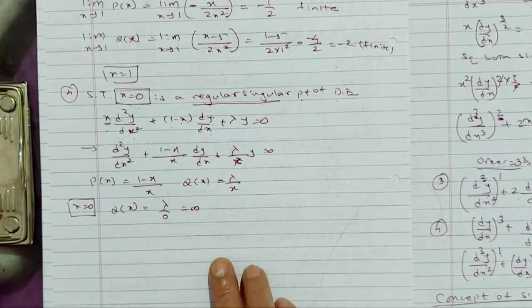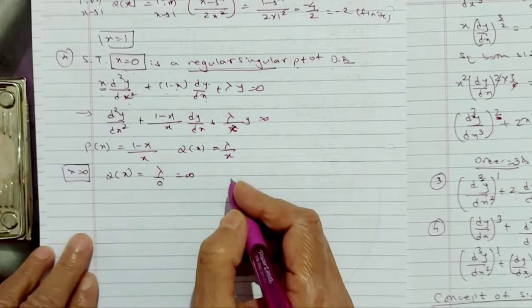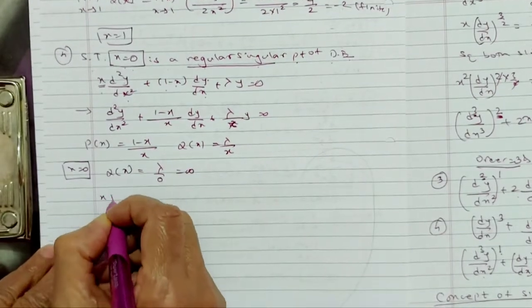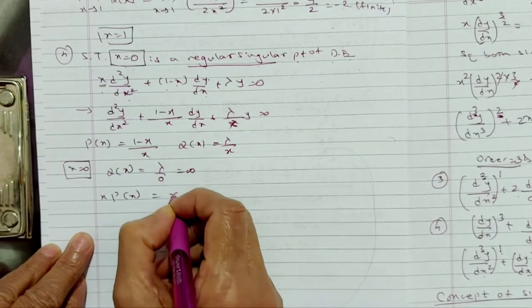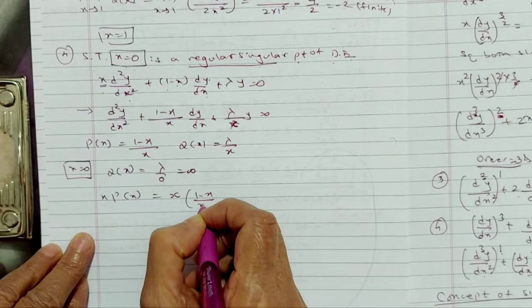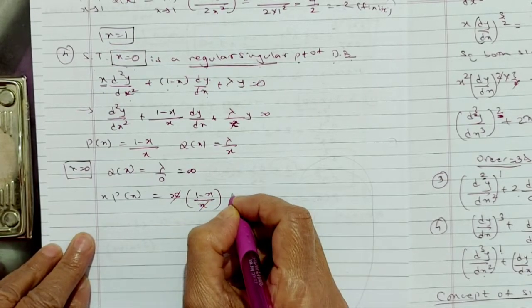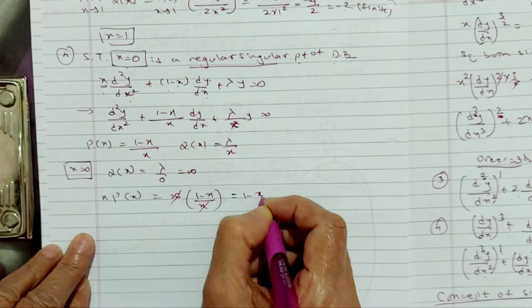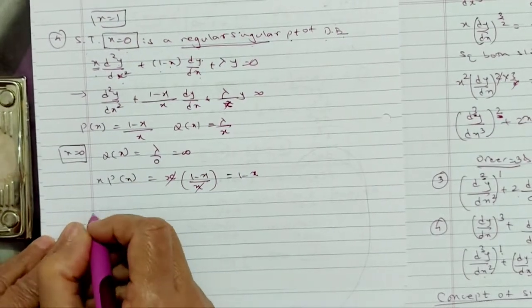Now over here, it's very interesting. To check the singularity, as I taught you, first we have to check x p(x). So what will I say? x into p(x). How much is p(x)? (1 minus x) upon x. So I can cancel this and say it is 1 minus x. Done? Now if I take the limit.